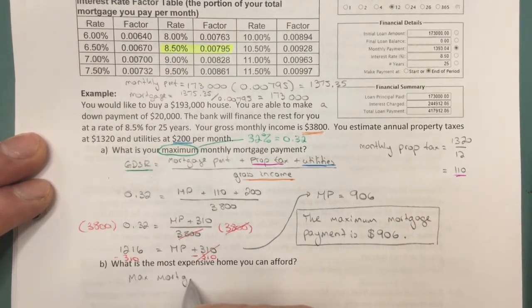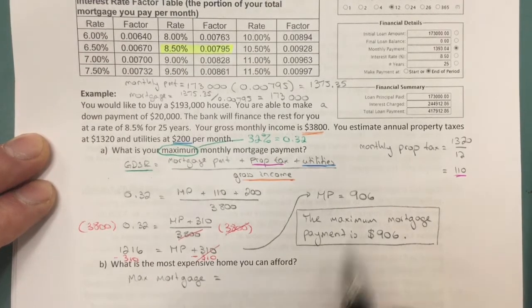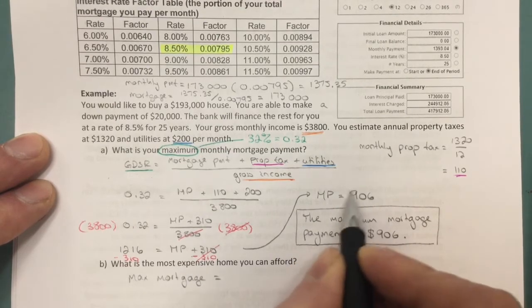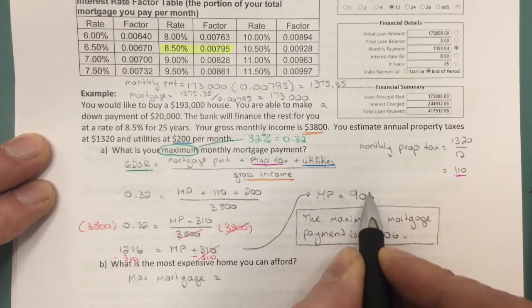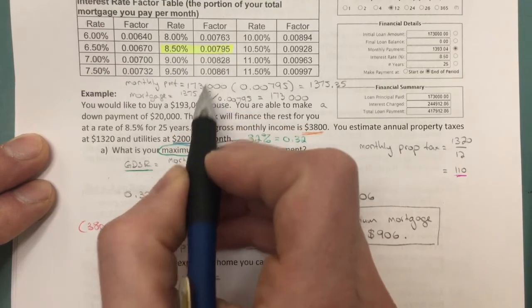So the maximum mortgage will be equal to the maximum mortgage payment that I was able to calculate here, divided by the interest rate factor, by the conversion that gets me to the mortgage.